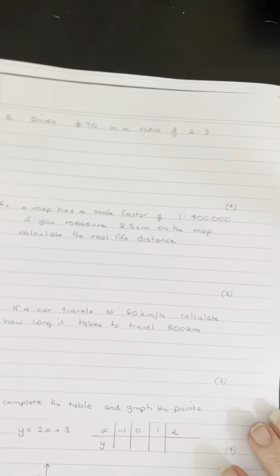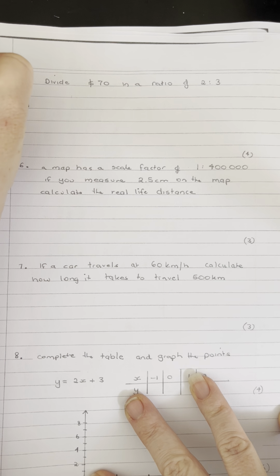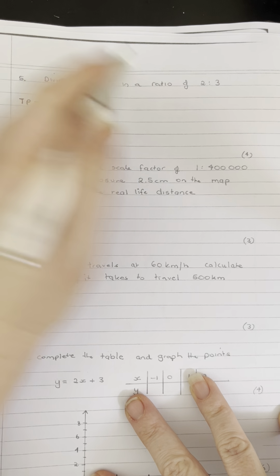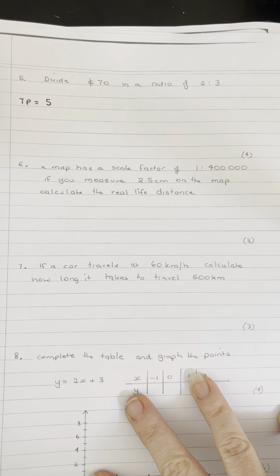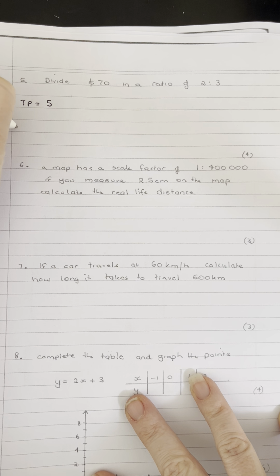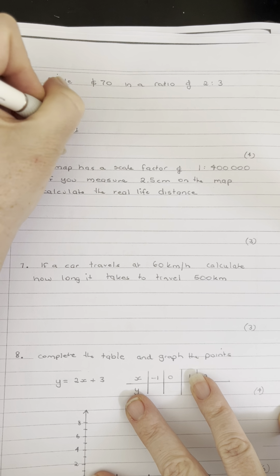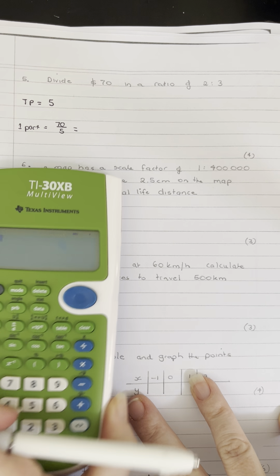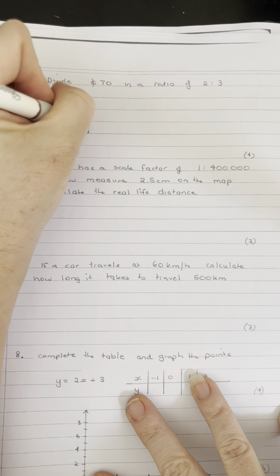On to the back of the page, we have a dividing into a ratio question. So our first step is to get our total number of parts. So we've got 2 parts is to 3 parts, so our total parts is 5. Then we want how much for 1 part, which will be 70 over 5. So 70 divided by 5 gives me 14.